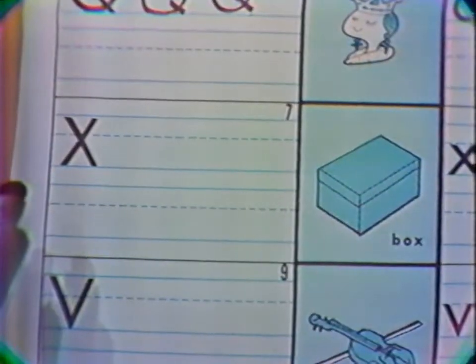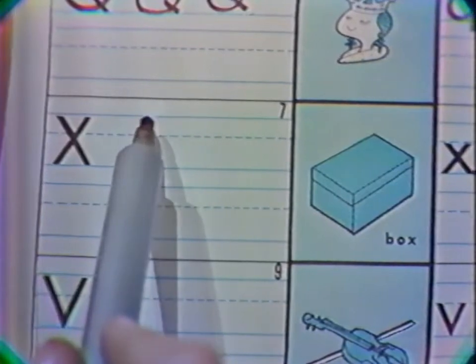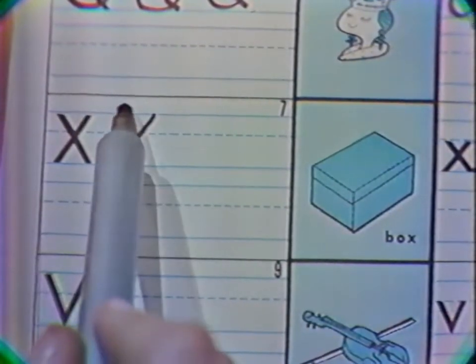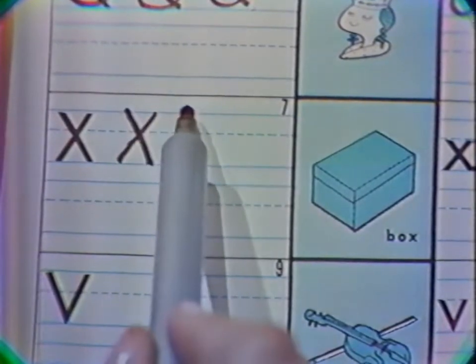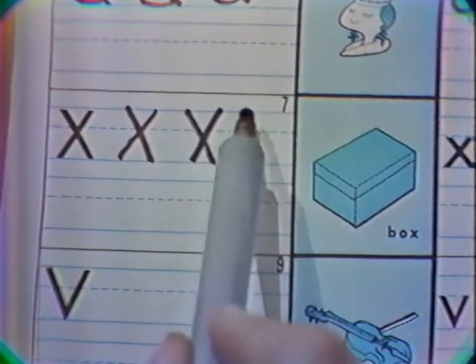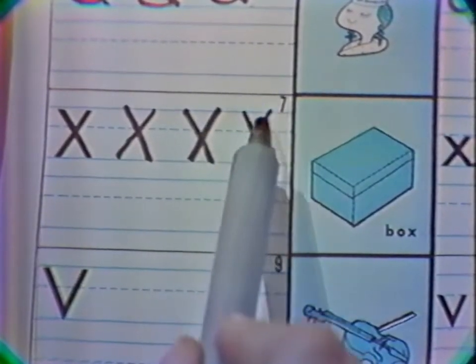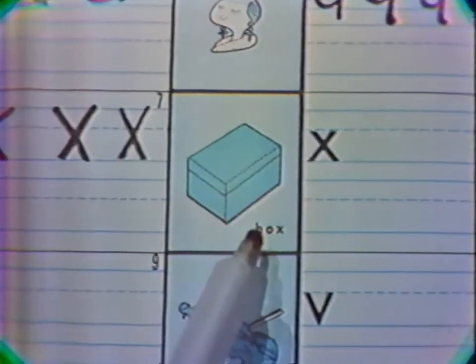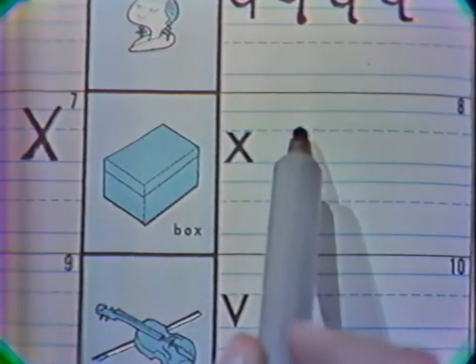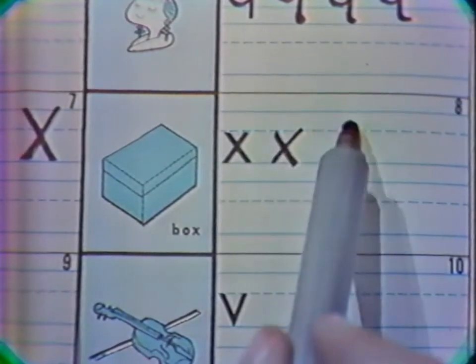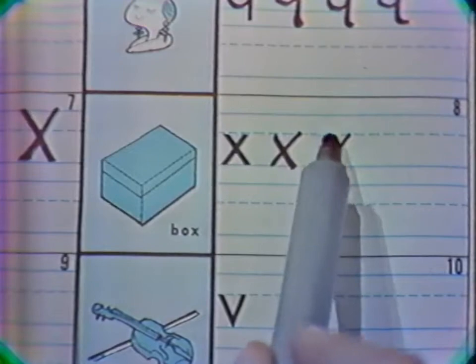All right, let's start with capital X. Remember, X marks the spot. It's just two slant lines that cross in the middle of our space. Slant one line from the top to the bottom, then slant the other line from the top to the bottom, capital X. Slant, slant, capital X. The clue to X is box. Small x is just the same as capital X, except we only use half the space. So start in the middle and slant, slant, small x.